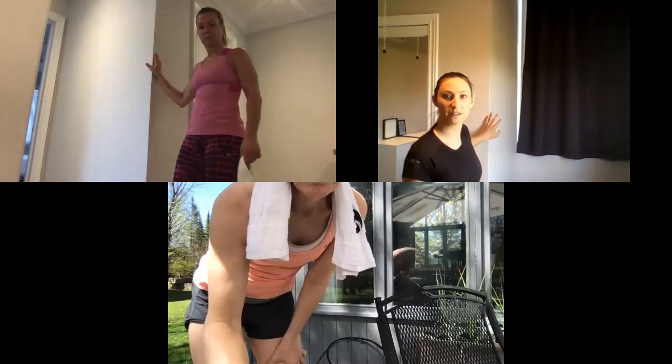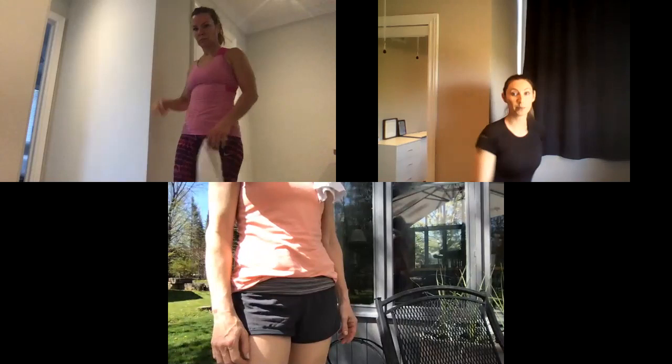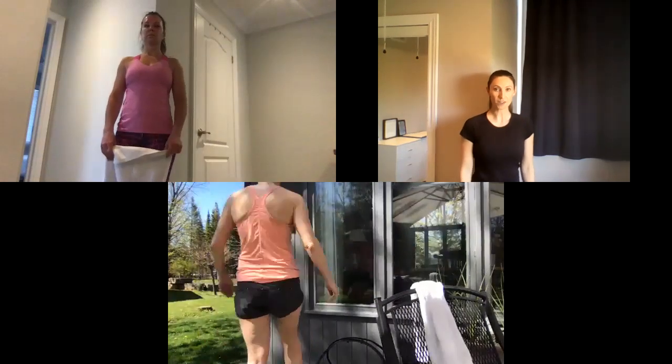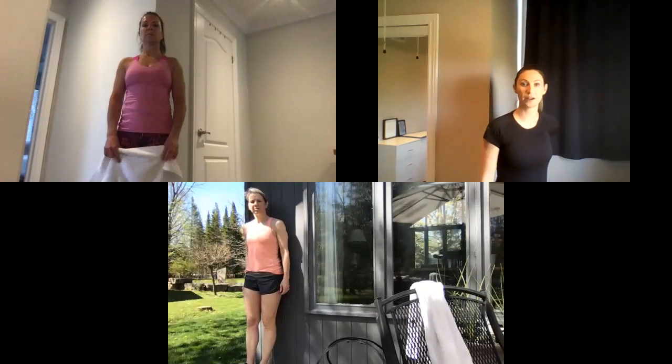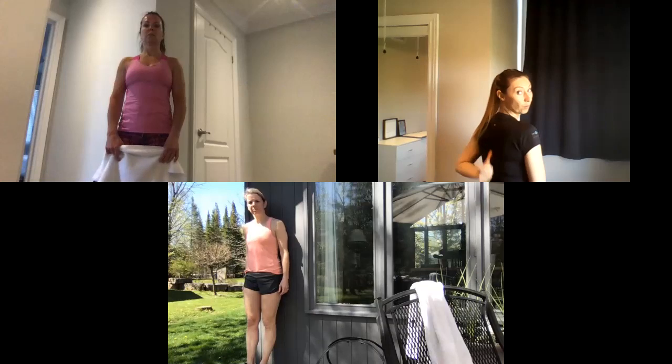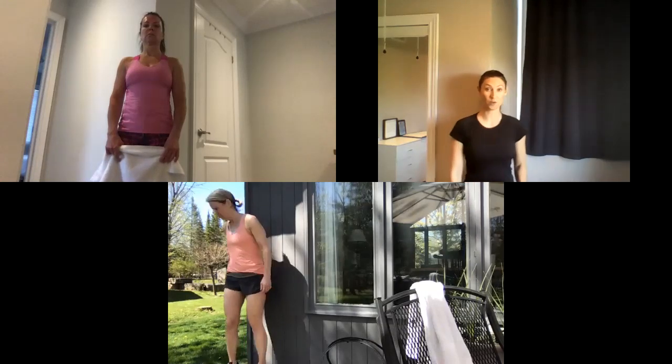So the purpose of, yeah, so you want to be, can you hear me okay if I do that? Okay. So you want your spine to line up with the corner of the wall. And you want your sacrum, so kind of tailbone area, and your whole back against the wall.